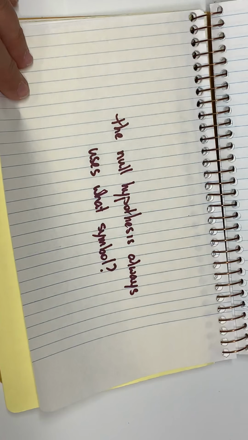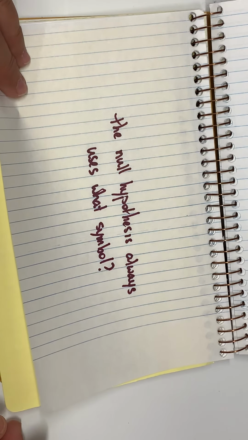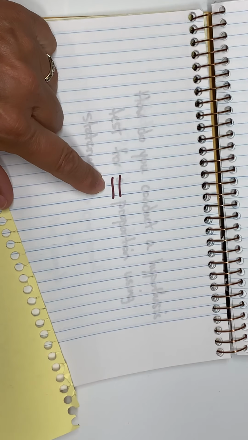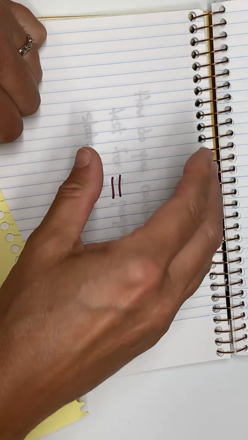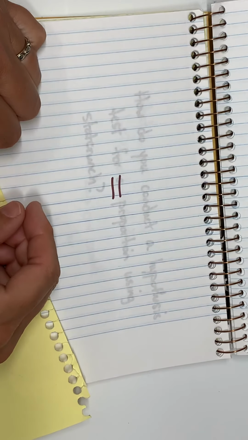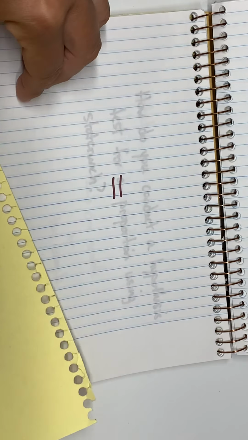All right, the null hypothesis always uses what symbol? The null is always the equals, okay? It was the alternative that was either greater than, less than, or not equal to.